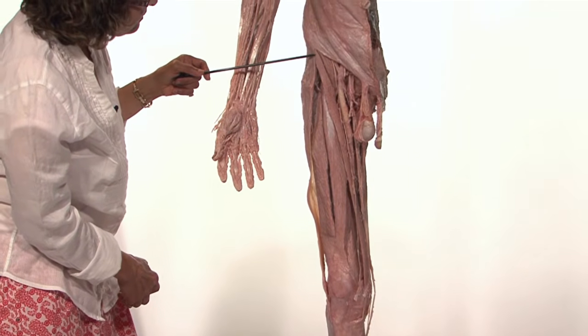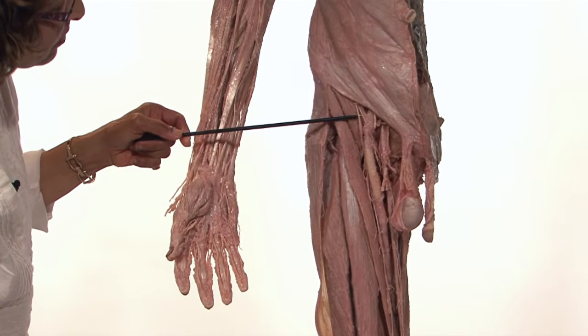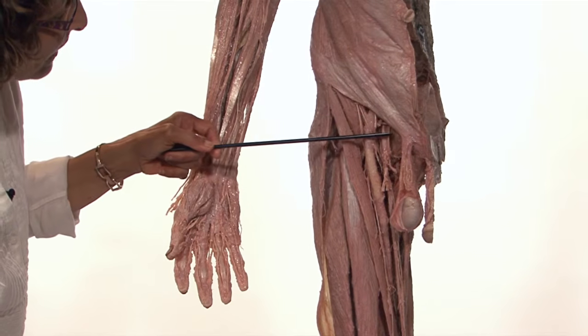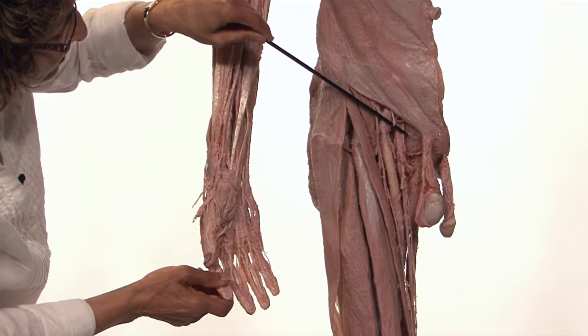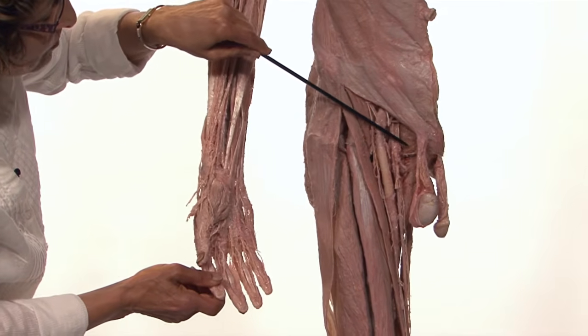They are this sartorius, lateralmost. This one is the iliopsoas, of which you're only seeing part. And this one over here that is partly hidden underneath the femoral vein, that is the pectineus.